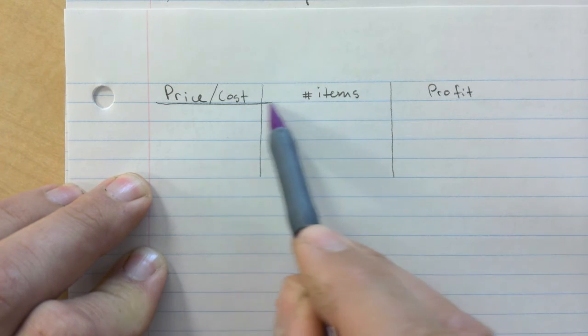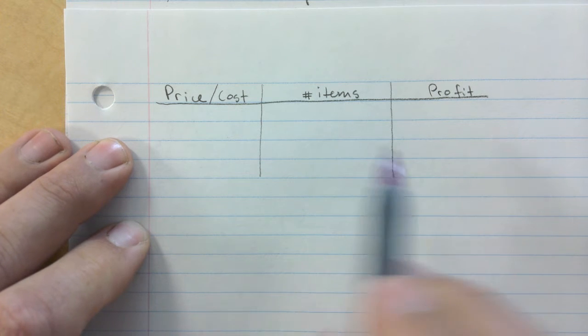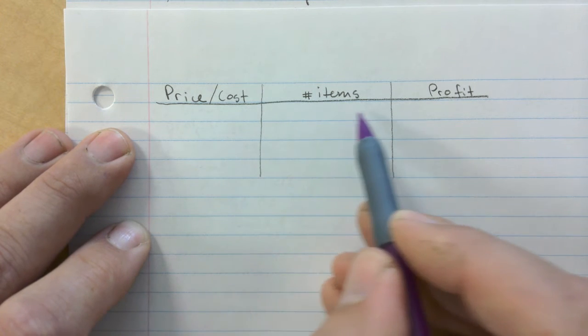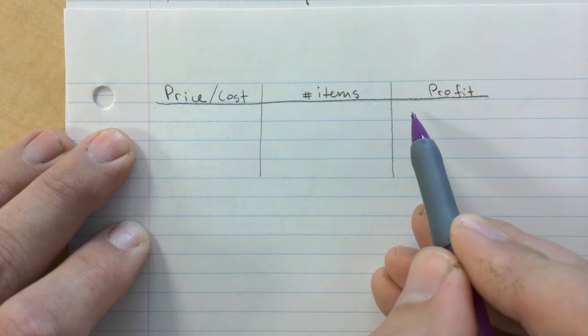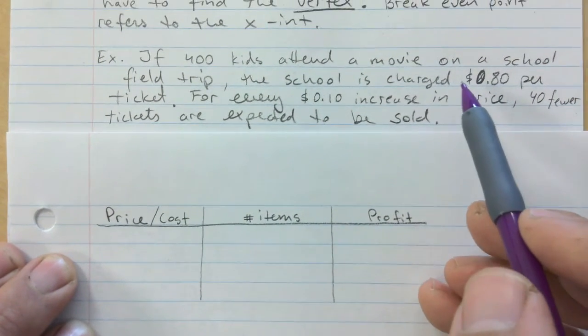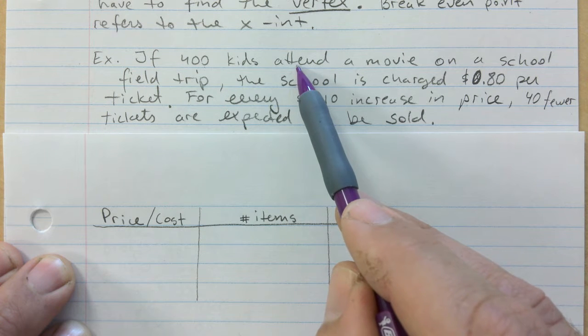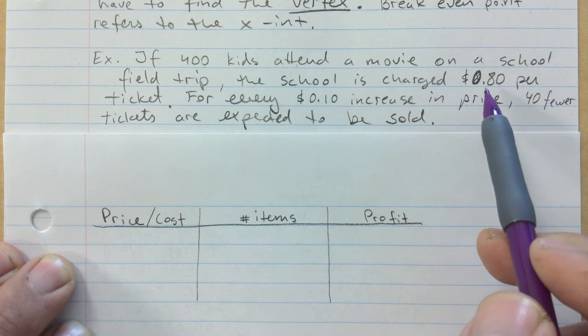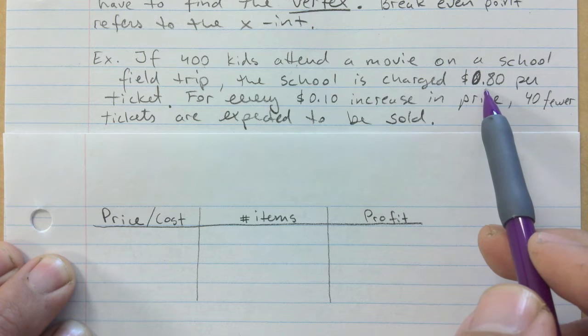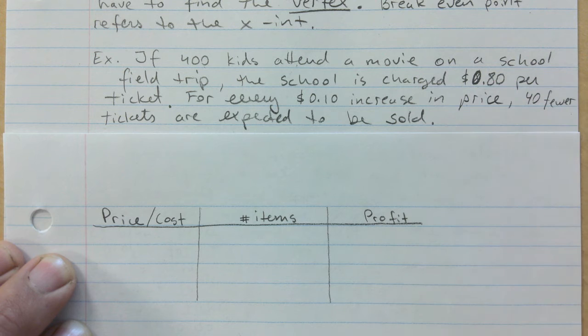Okay, and let's not box it in just yet. But essentially, the first line, they will have to give you a start. Okay, so in this case, if you read the question, it says that 400 kids will attend a movie, right? And they will be charged 80 cents. Okay. And I made a mistake. This is supposed to be $1.80. Can we change that? I apologize.